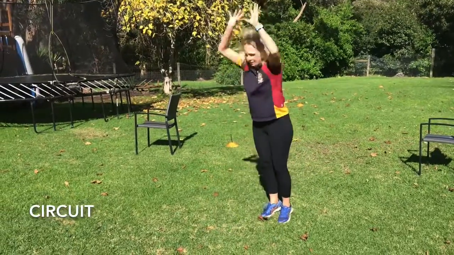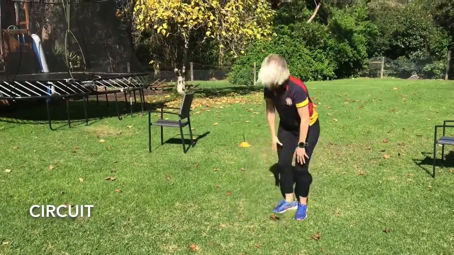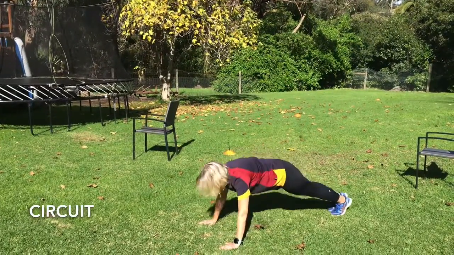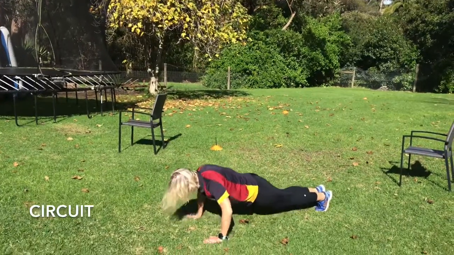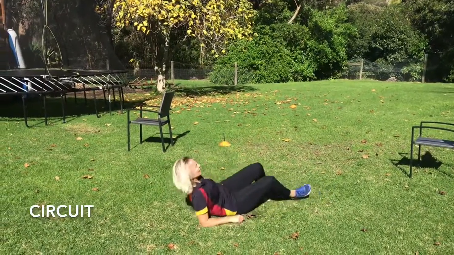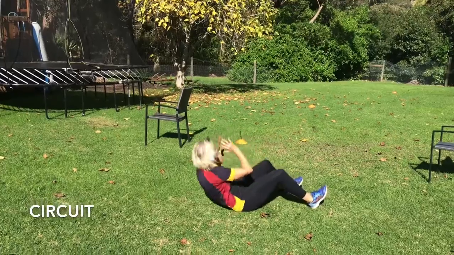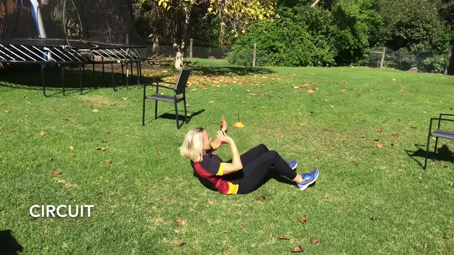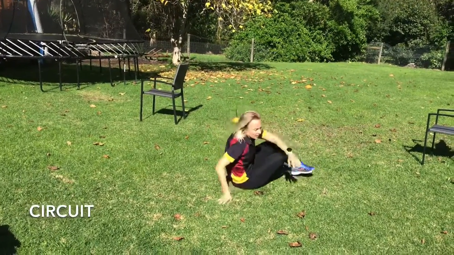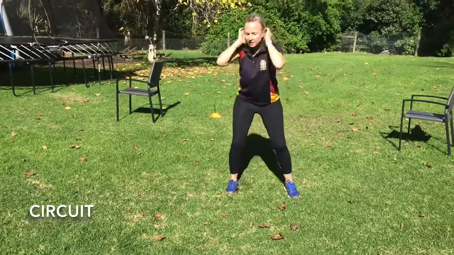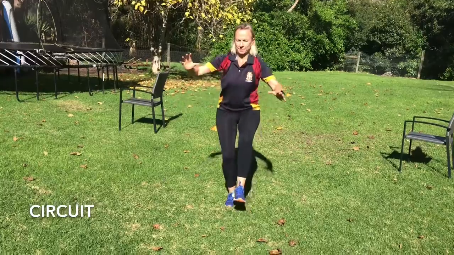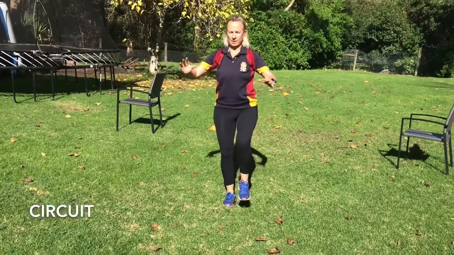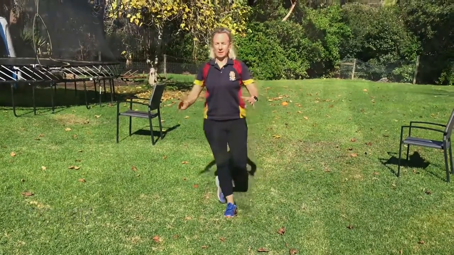This is the circuit. This method of training is a series of exercises performed one after the other in repetitions based on either time or load. So you may do sit-ups for 30 seconds or 40 seconds, or you may do it by number, before you move on to the next activity. So this is a circuit. You generally alter the muscle groups so that you don't get too tired.